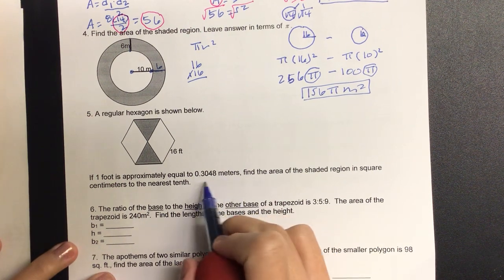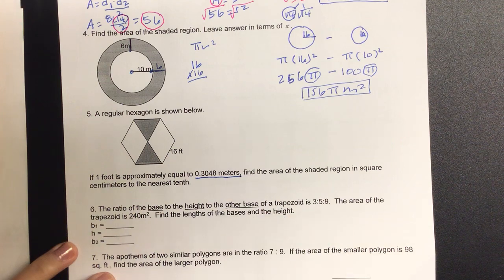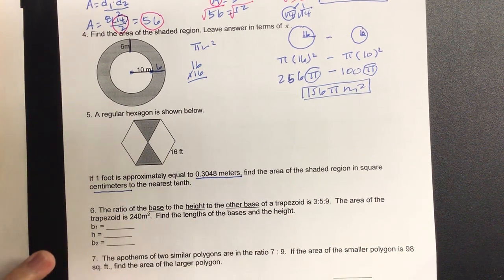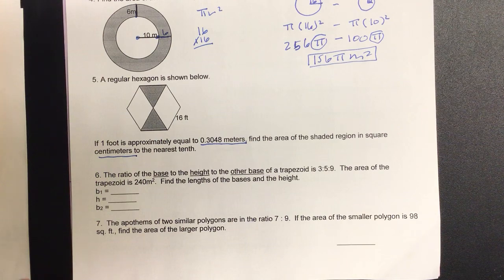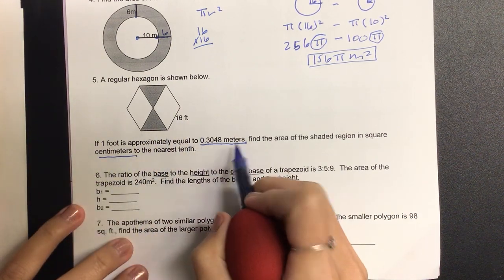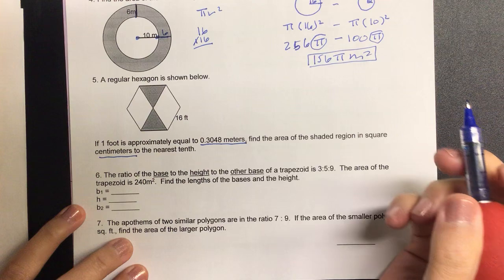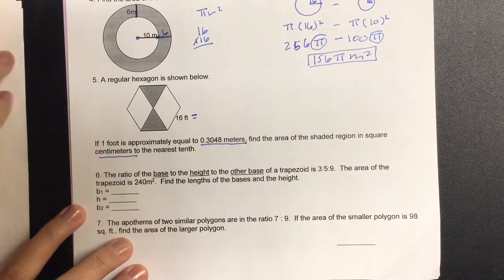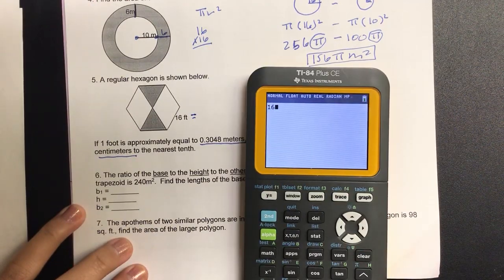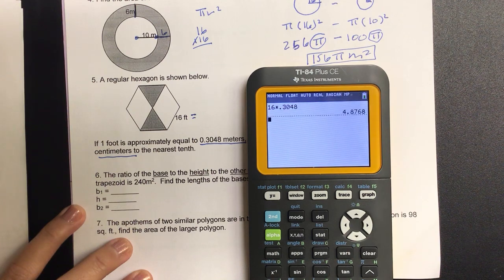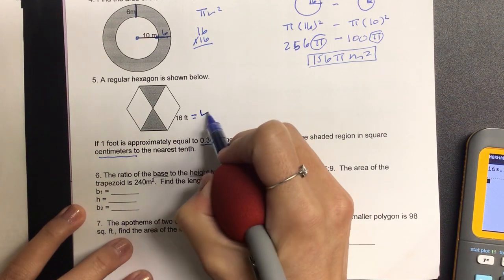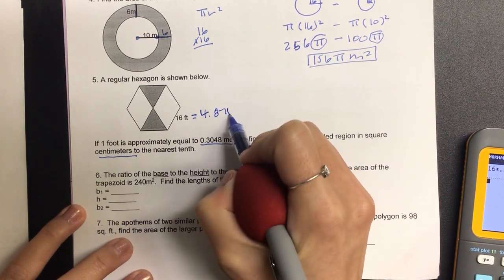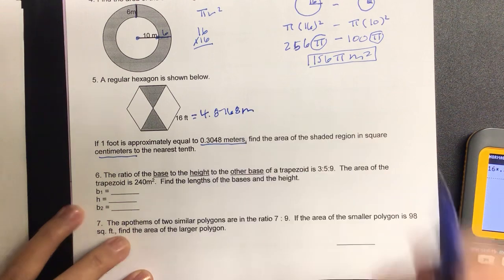So this was kind of mean. I gave you the meter unit, and then I want the centimeters. So I have to convert how many times? Twice. So we know 1 foot is about 0.3048 meters. On the calculator, type in 16 times 0.3048, and I want to keep all the decimals. So we're looking at 4 point how many? 8768. That's for the meters.